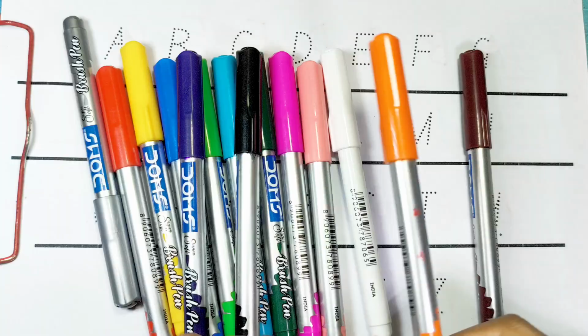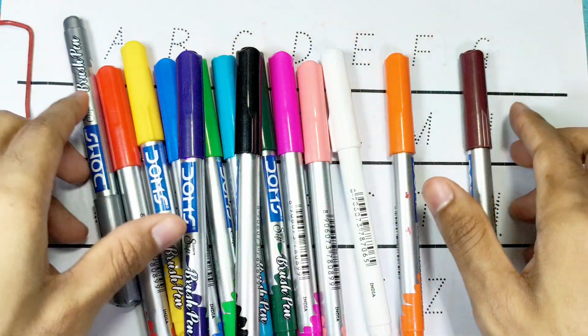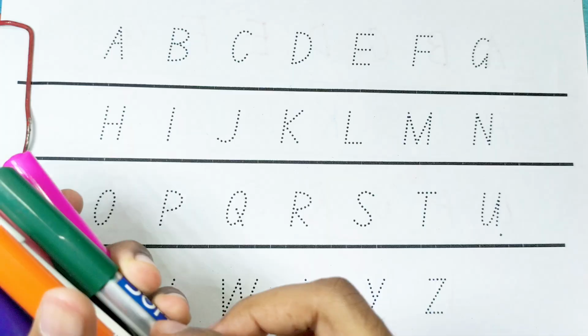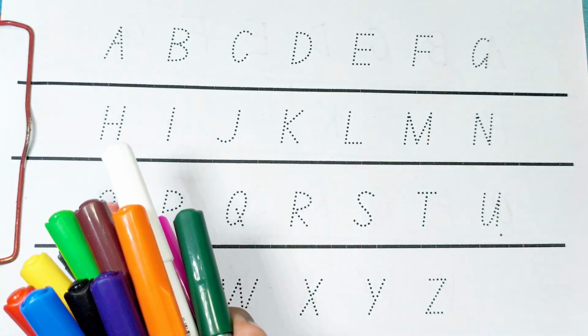Now we open the color of orange. Yes, the last one is orange. Today we're writing capital letter alphabets A to Z.